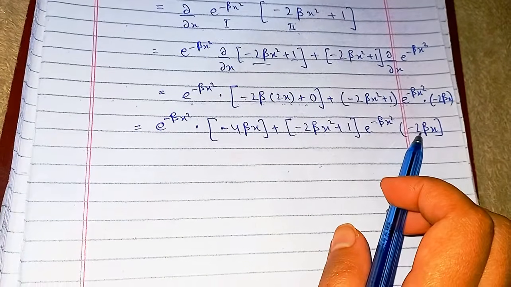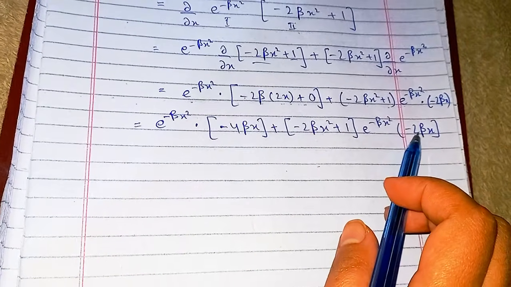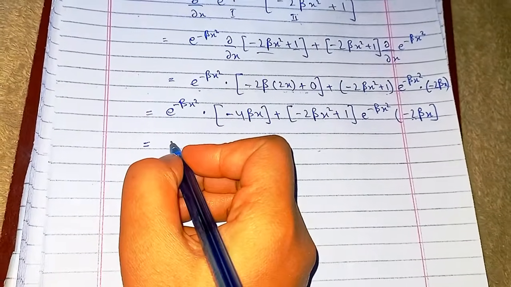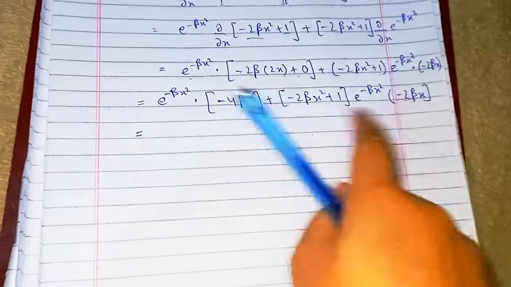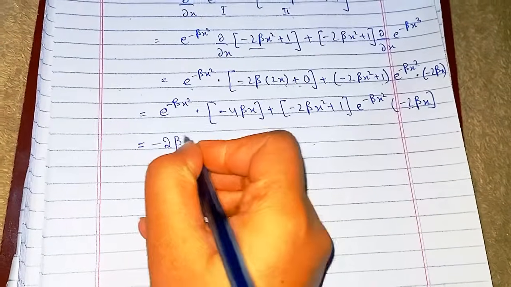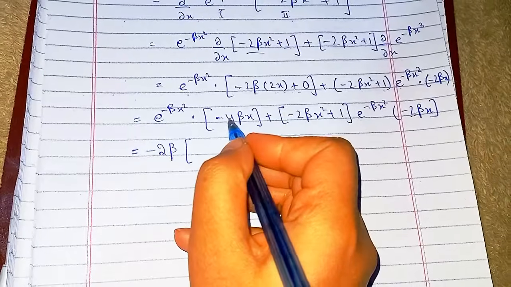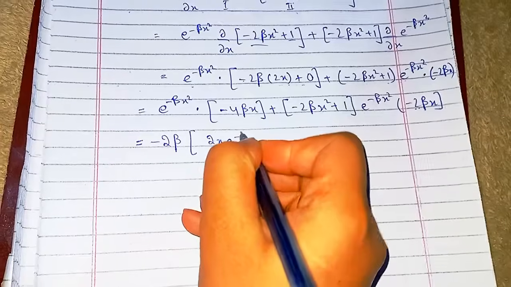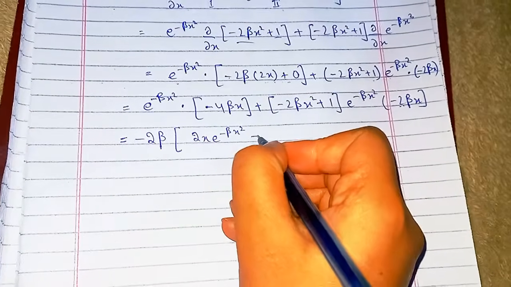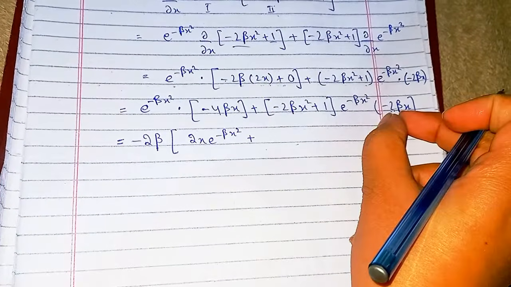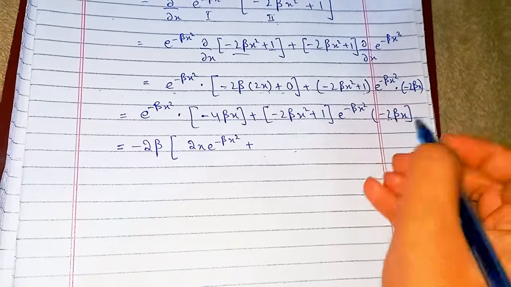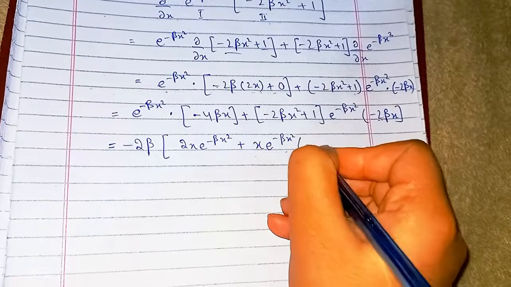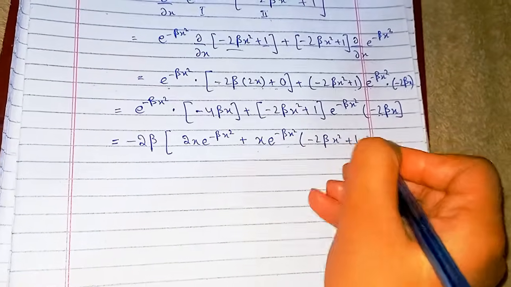We can see here that we can take this minus 2 beta common. Since it's a constant, we can take minus 2 beta common. Let's see what remains inside. So minus 2 beta is taken common, so it's 2x left behind here, e to the power minus beta x squared plus. This minus 2 beta whole quantity was taken outside, so it's x left behind, e to the power minus beta x squared into minus 2 beta x squared plus 1.